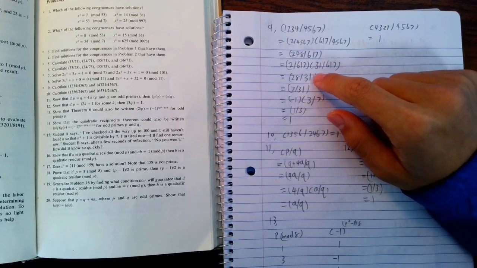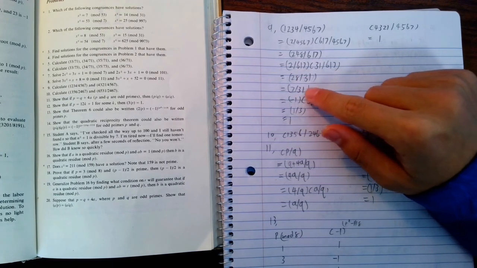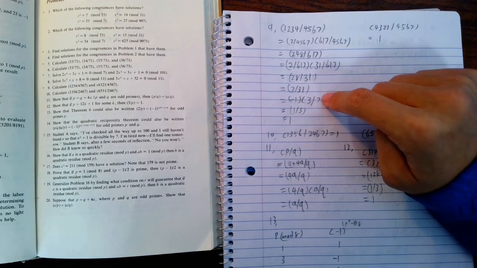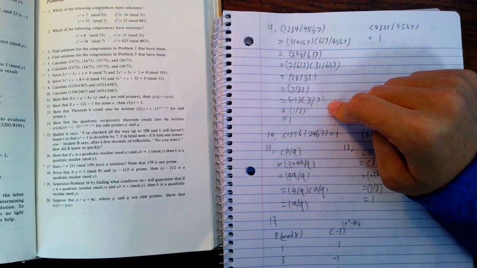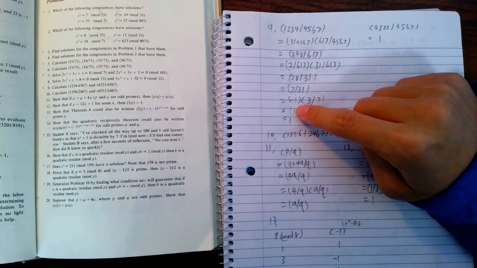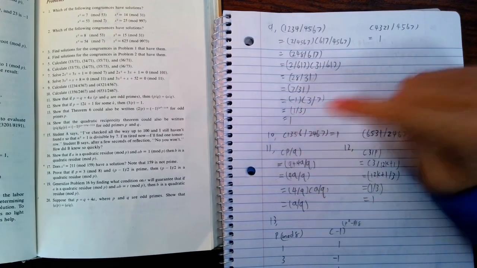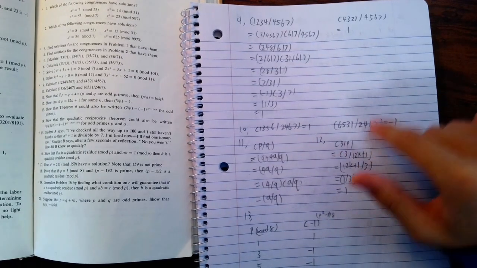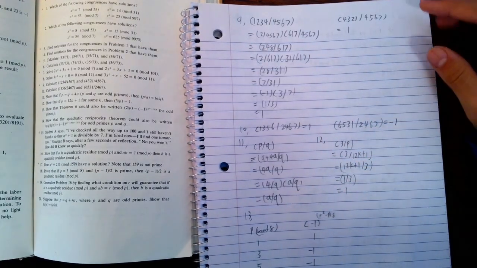And then we factor out the 4 here, and we use the quadratic reciprocity again. And we get this, and this is a square, and it equals 1. Very simple, right? And 4 more questions, that's the answer.